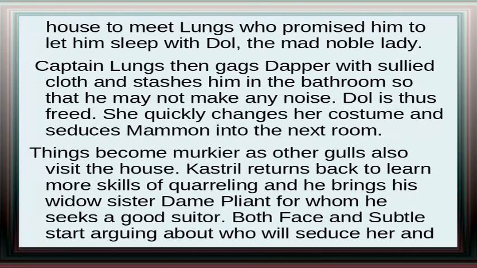Things become murkier as other girls also visit the house. Kestrel returns to learn more skills of quarreling, and he brings his widow sister Dame Pliant, for whom he seeks a good suitor. Both Face and Subtle start arguing about who will seduce her.